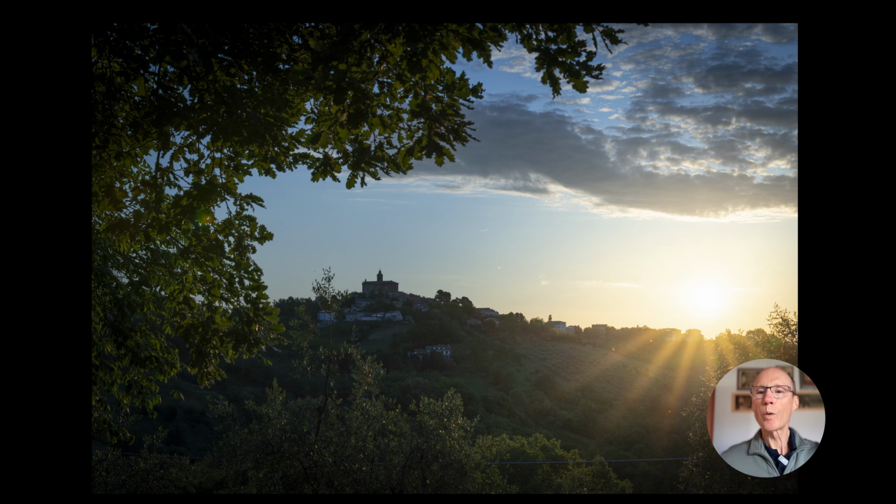So this image has quite high impact because I've shot into the sun, which creates quite high contrast and semi-silhouettes the objects in the image. I've got a point of interest, which is this church in the left-hand side of the image. I've also got some interesting clouds which provide a bit of texture and detail.